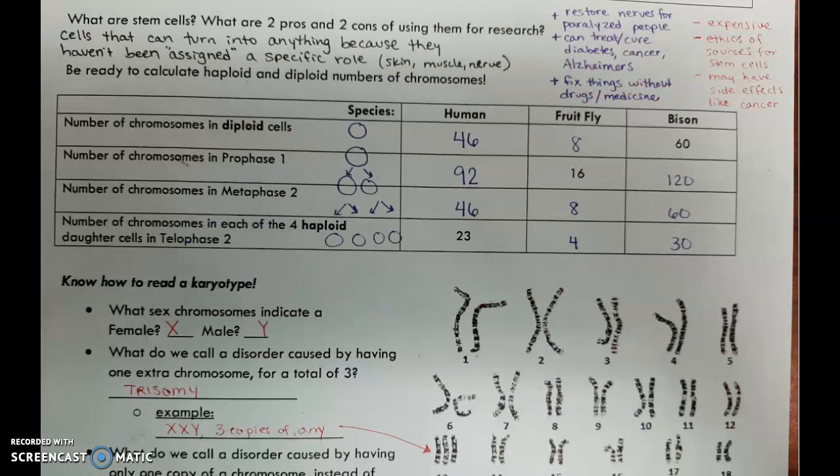During our discussion in class, a stem cell is like a blank slate. It can be turned into anything because they haven't yet been assigned a specific job within your body. They haven't been assigned to be skin or muscles or nerves. So we can program them to do any of those things and to restore those things. So we can get paralyzed people unparalyzed basically by restoring their nerves. We can treat or cure diabetes, cancers, Alzheimer's, Parkinson's disease, and a lot of other things like that. And we can do that without using drugs, medicine, and advanced surgeries because it's coming from within. It's coming from the cells themselves.